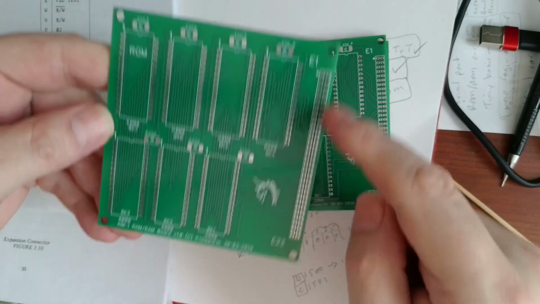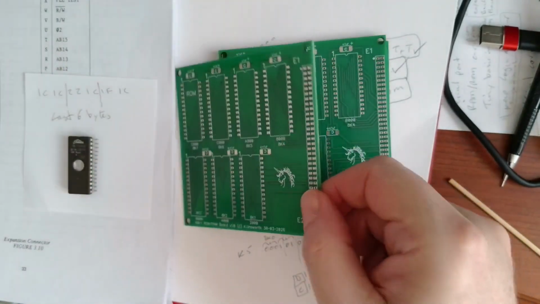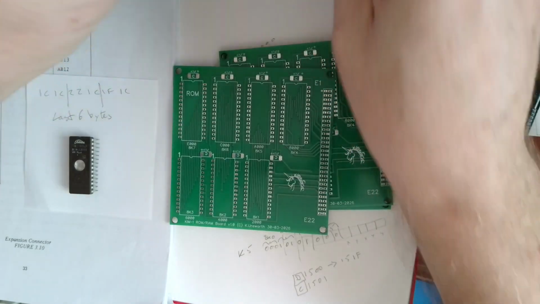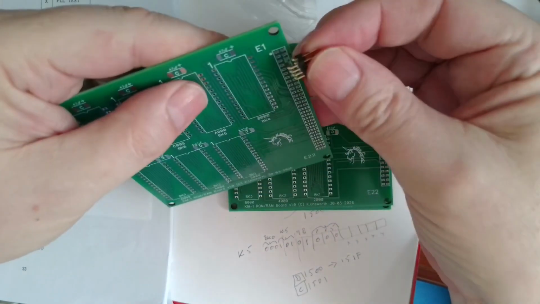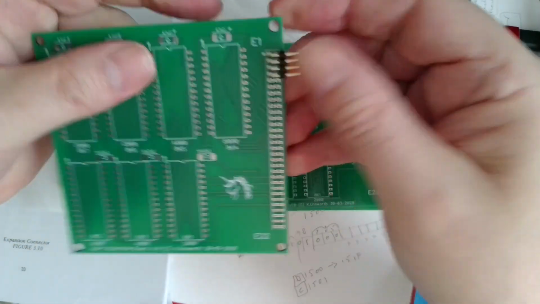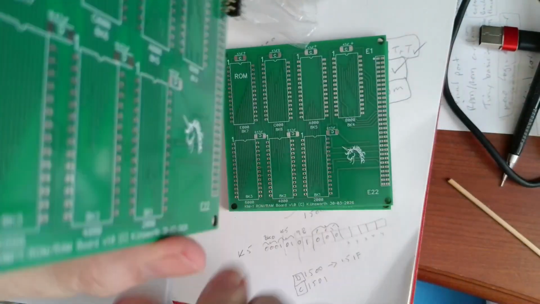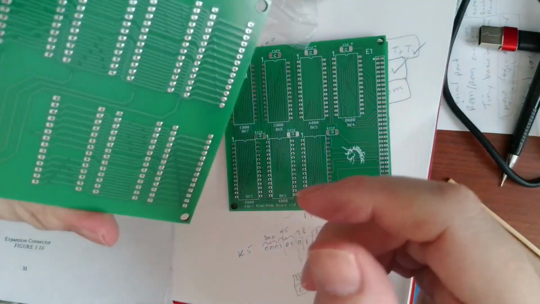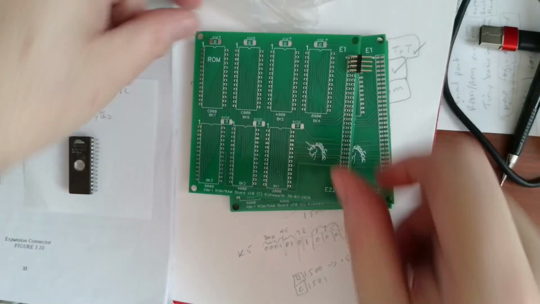And here's the edge connector here. I showed you in the last video. I haven't actually made it yet, but these just fit in there. We'll have a row of them, and then they'll plug vertically into the expansion card. So that's quite a simple card, really.